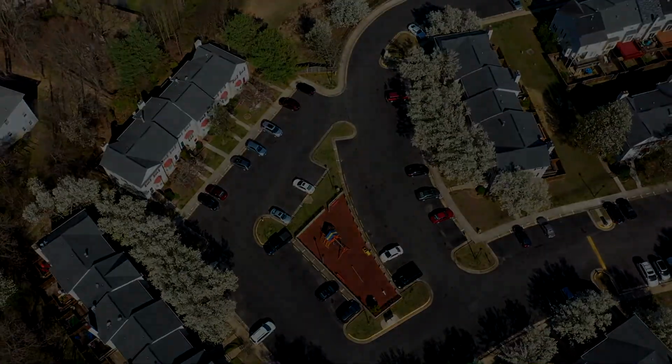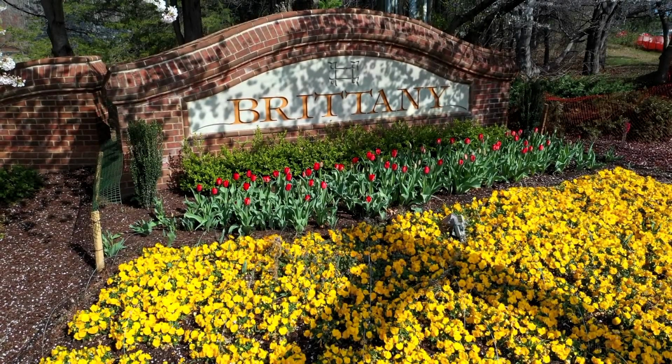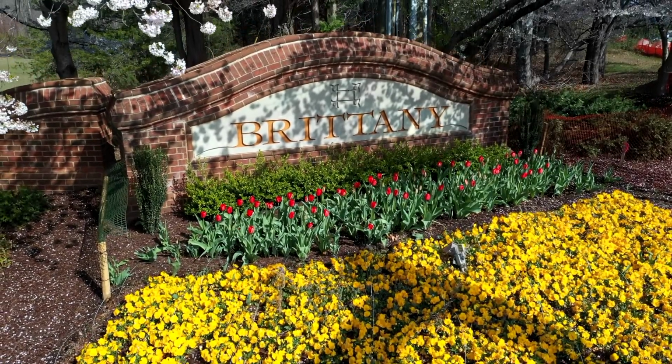The next example is just about the landscaping. It starts out with these flowers in the foreground and that elaborate sign in brick.